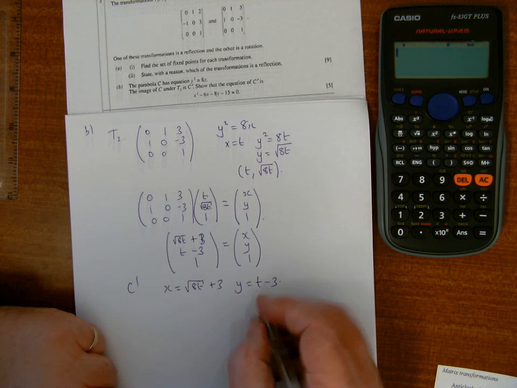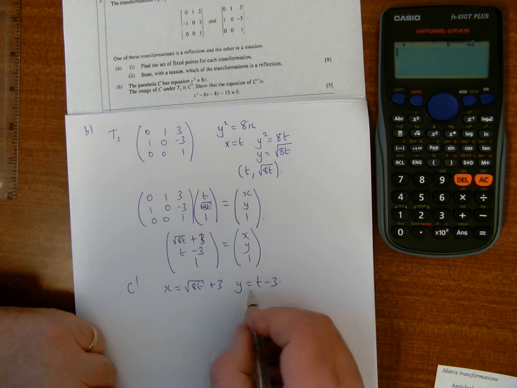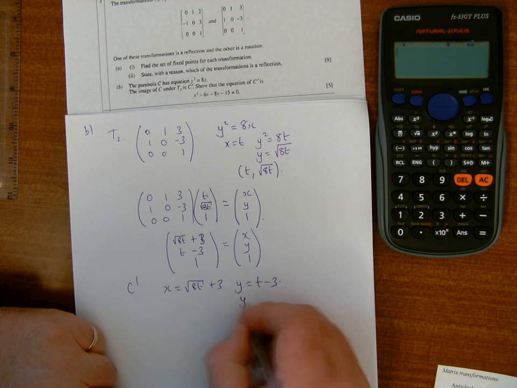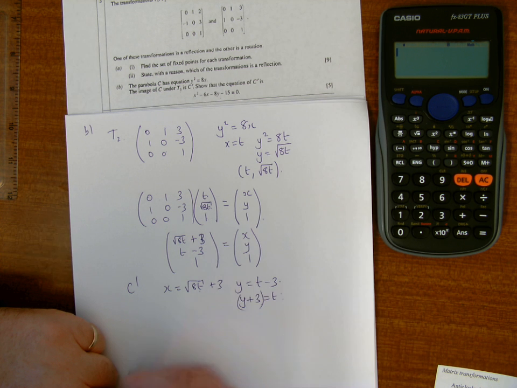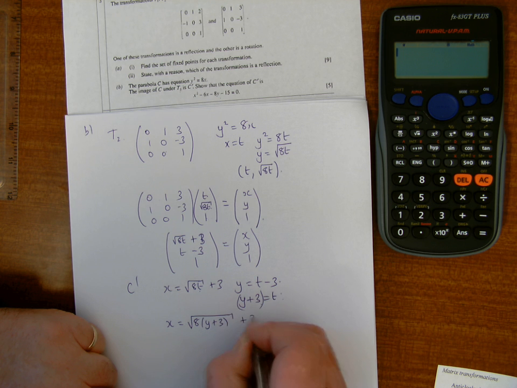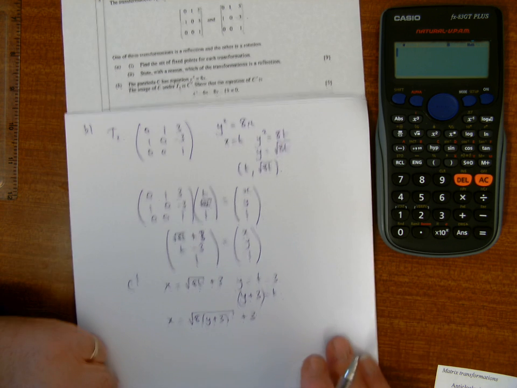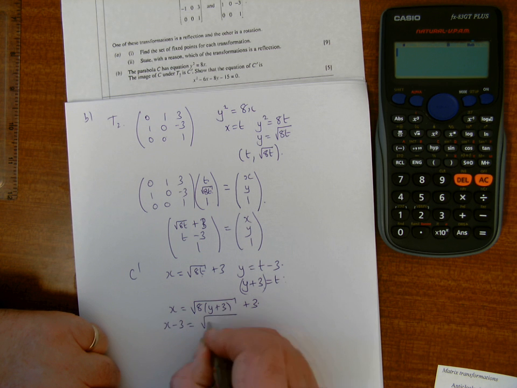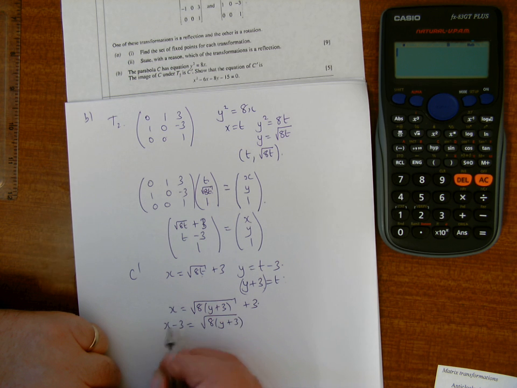So I need to get rid of t. The second one is easier than the first one, so rearranging the second equation, y plus 3 is equal to t, and then I'll substitute that into the first one. So x is equal to the square root of 8 times t, which is y plus 3, add 3. So take the 3 over to the other side first. x take away 3 is the square root of 8 times (y plus 3), and then square both sides.